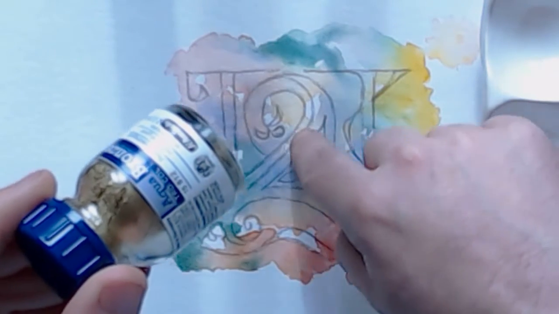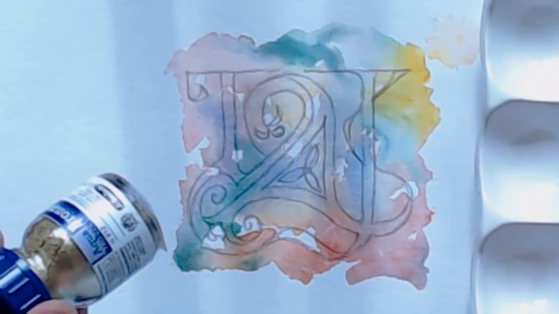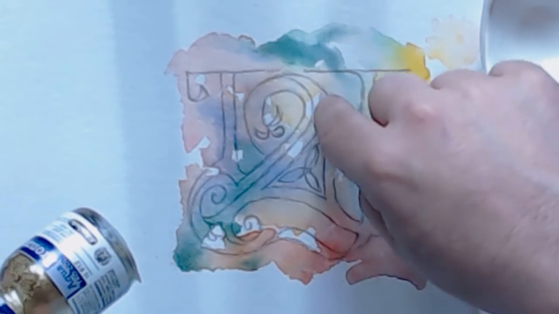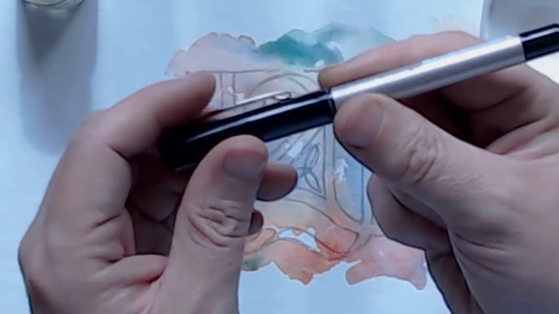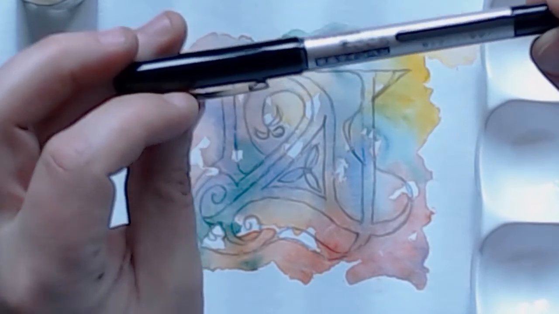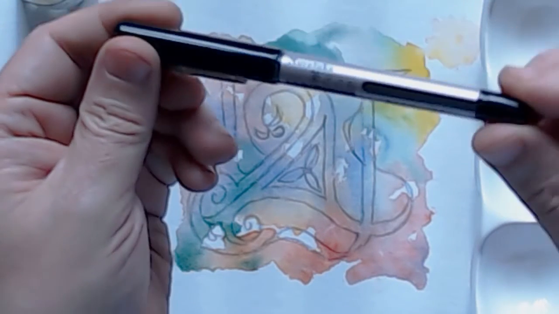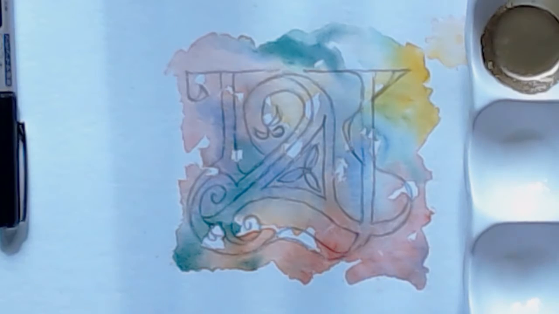So I'm going to do the internal part of the lettering in gold, but the outer stroke line I'll do with a pen like this, a Kuretake. I might not use that Kuretake. I might use one of my Faber-Castells, but it's looking like the Kuretake is going to get used.